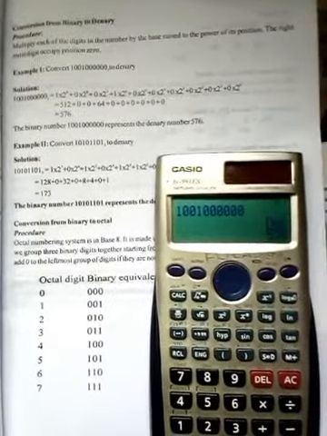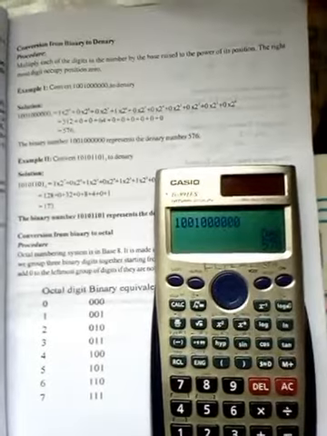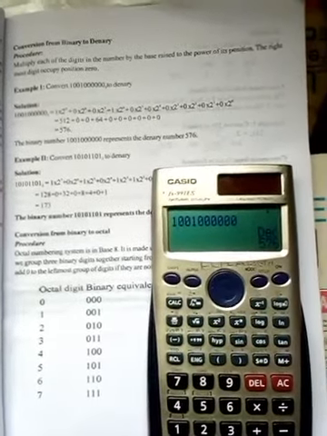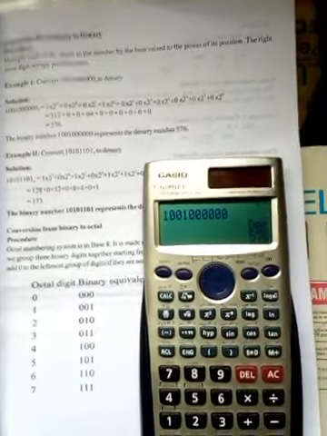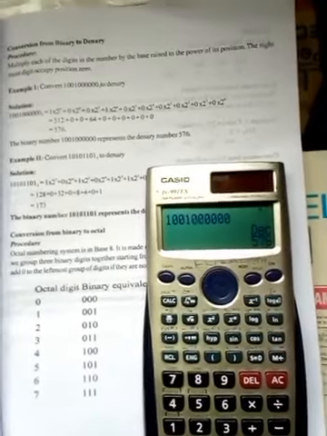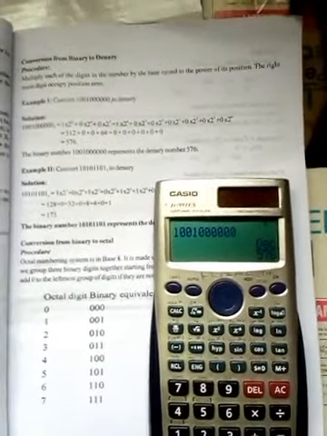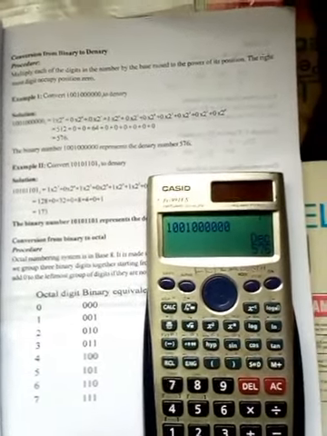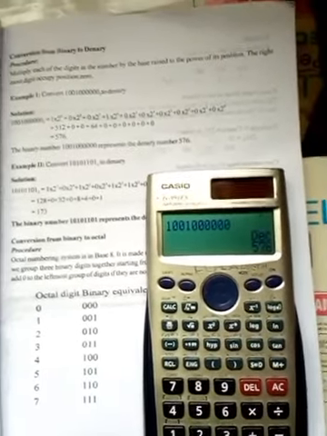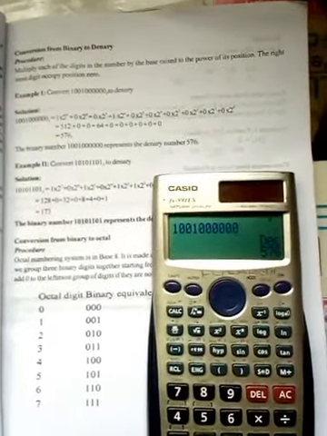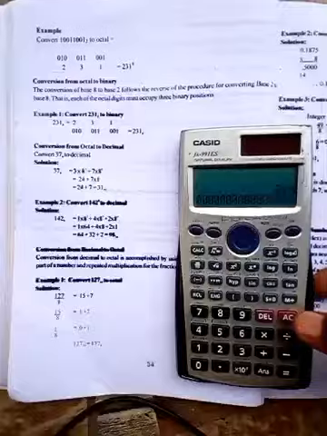Now notice that this is the same number we were given before. So 576 comes out there. So we just found a way to convert the number which we got when we converted 576 back to denary. Are you getting me? So that's what you have in that case.